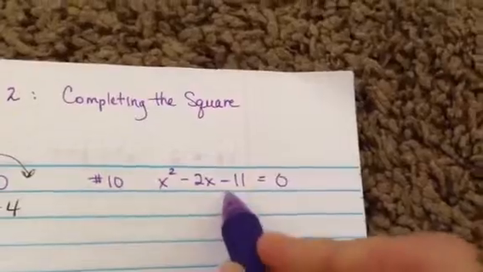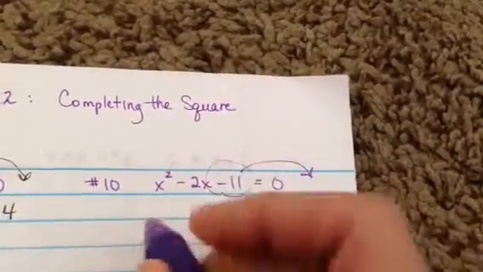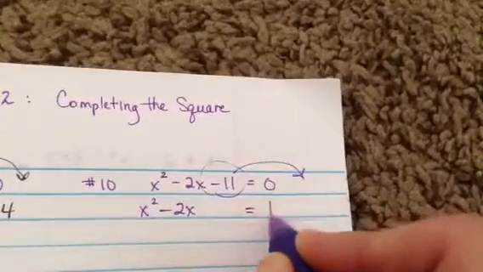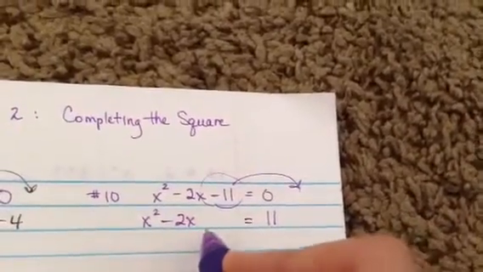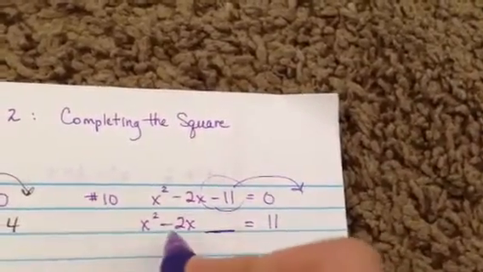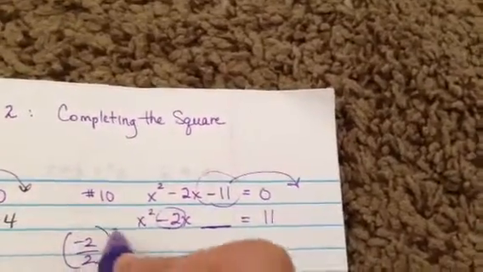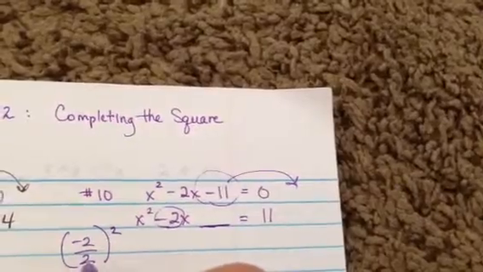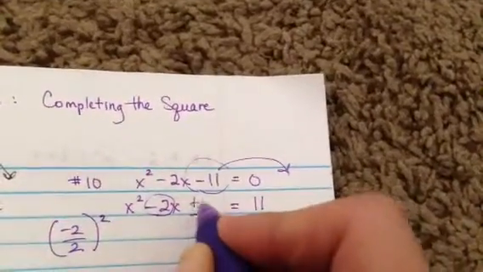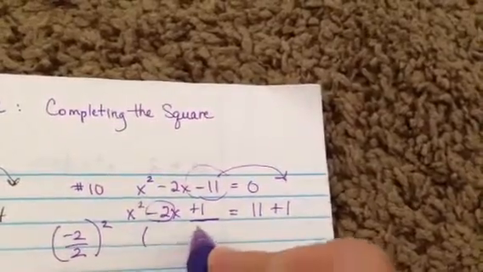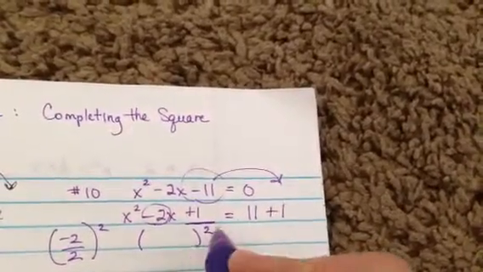Remember, what you do is you take this constant and move it to the other side, so you have x squared minus 2x, leave a little space, equals 11. Now you're looking for this magic value you're going to add to both sides, so you take this number right here and you're going to half it and then square it. Well, you get negative 1, and when you square it you get a positive 1, so we have to add 1 to both sides. The reason we do that is so we can write in parentheses something squared.